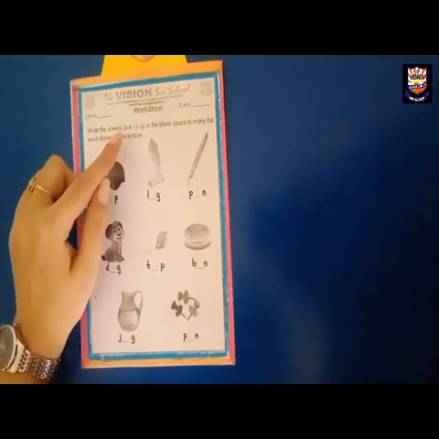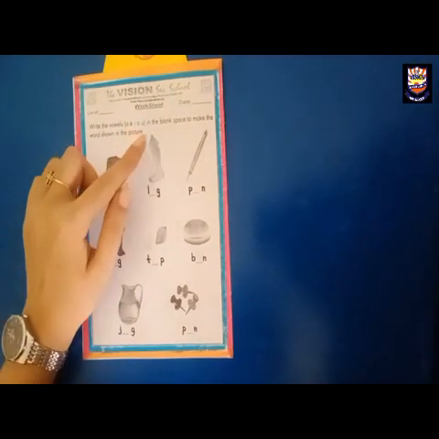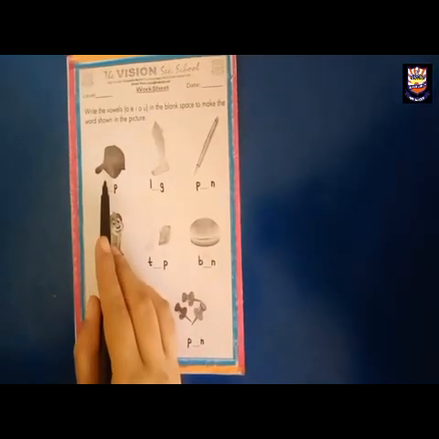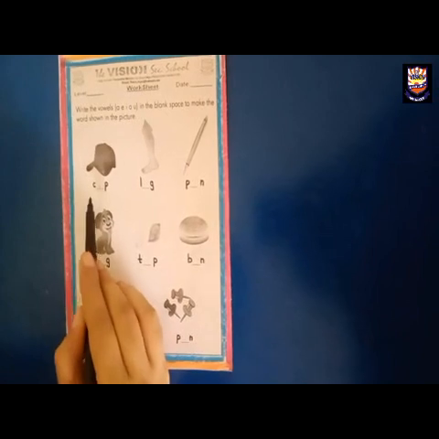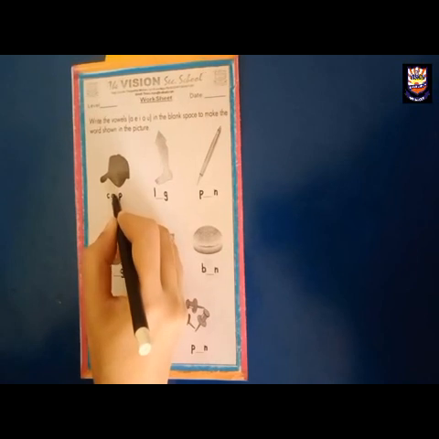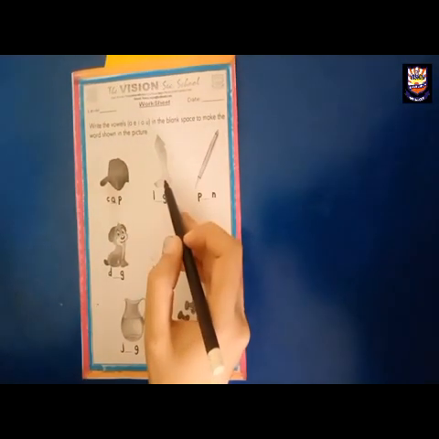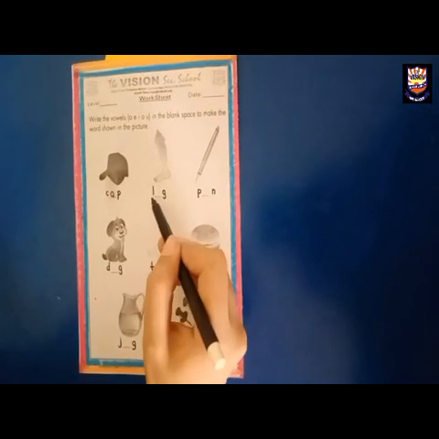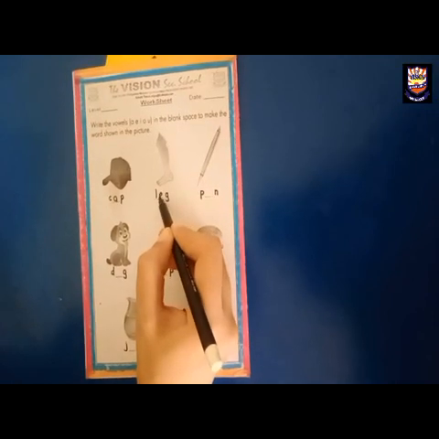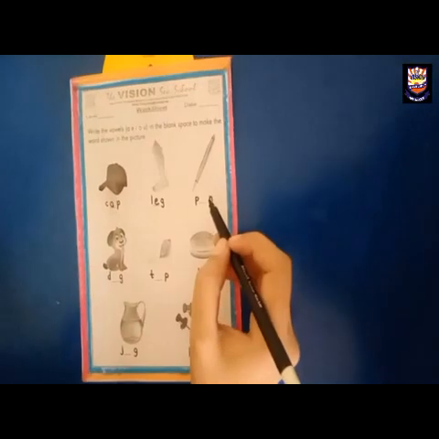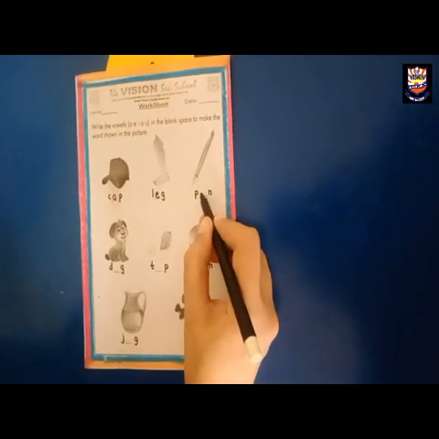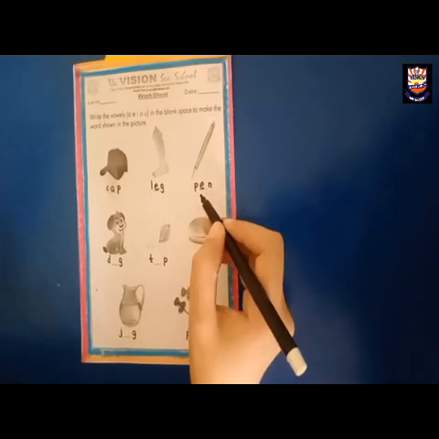Write the vowels A, E, I, O, U in the blank space to make the word shown in the picture. Which picture is this? Cap. K, A, P. So we will write the vowel A. Cap. The next picture is leg. L, A, G. We will write the vowel A here. The next picture is pen. P, A, N. Again we will write the vowel A.